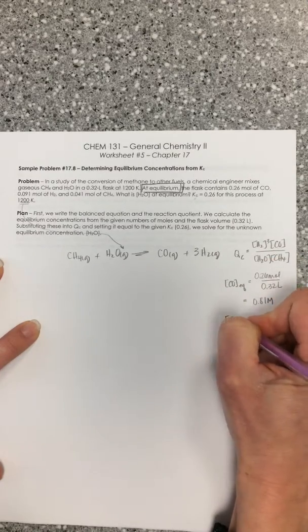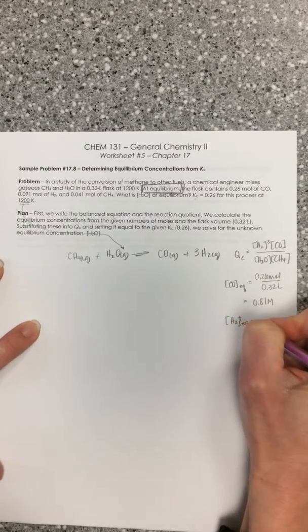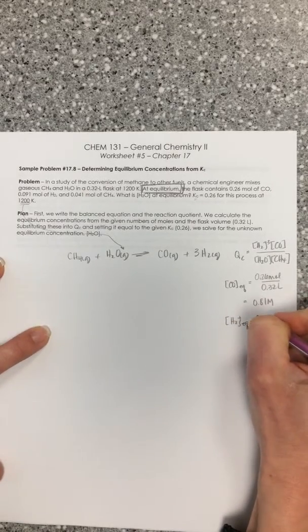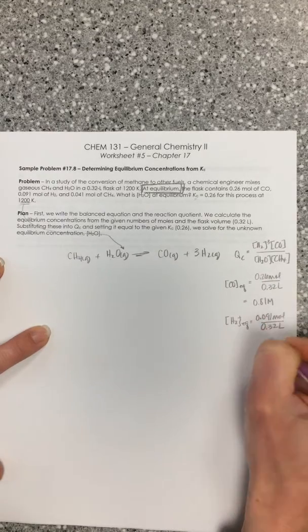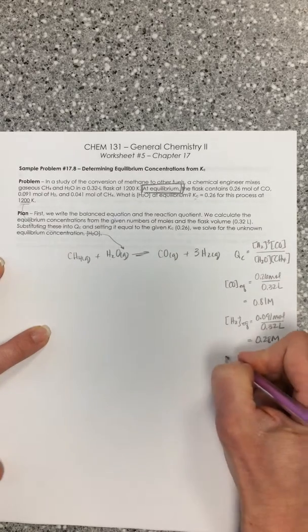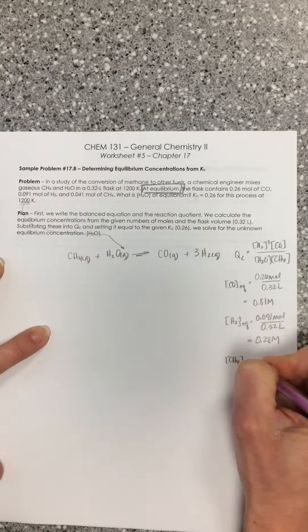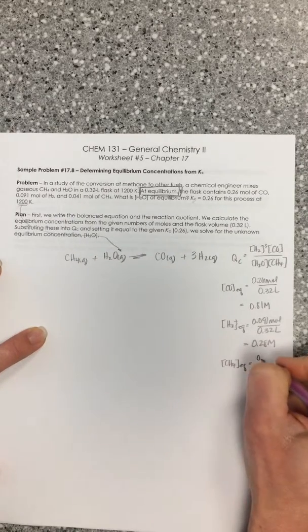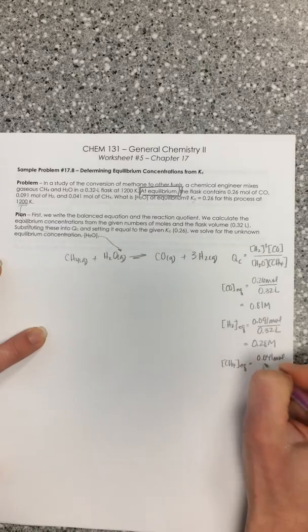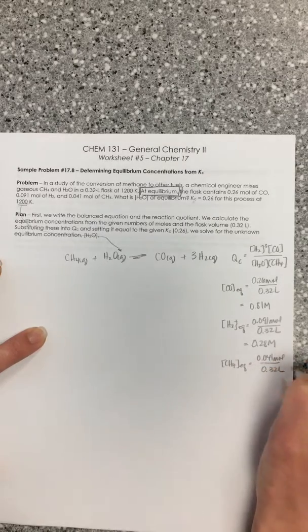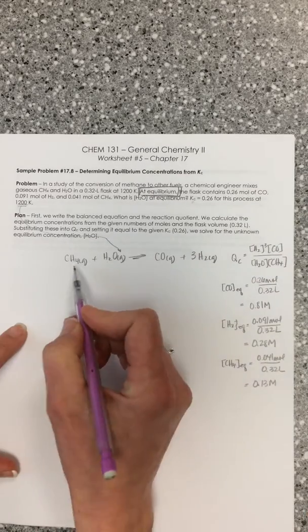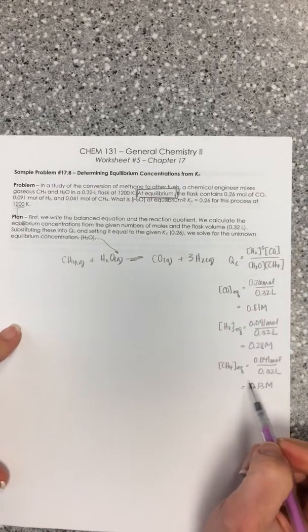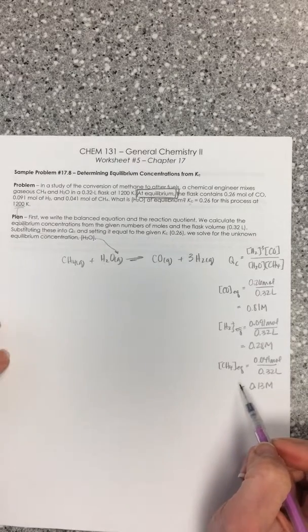The concentration of H2 at equilibrium is 0.091 moles in the same flask, 0.32 liters, so 0.28 molar. And lastly, they give us the concentration of CH4 at equilibrium. That's equal to 0.041 moles in 0.32 liters, which is equal to 0.13 molar. First step equation, second step reaction quotient, third step make sure that everything's in your right units.